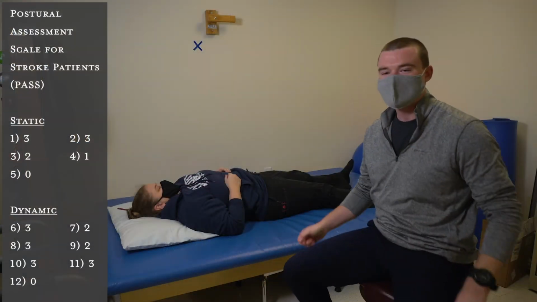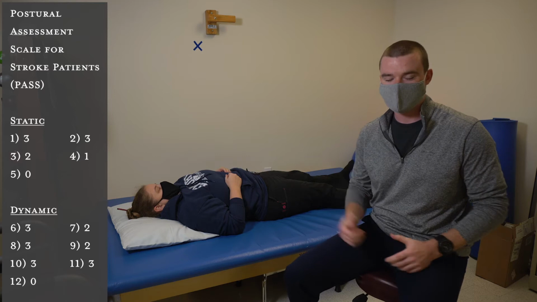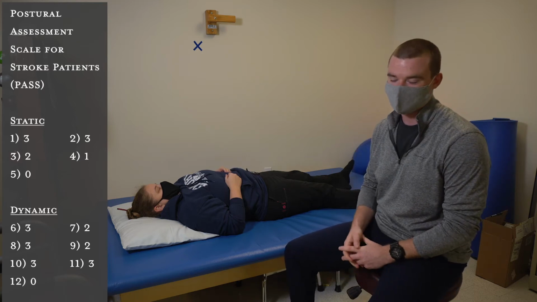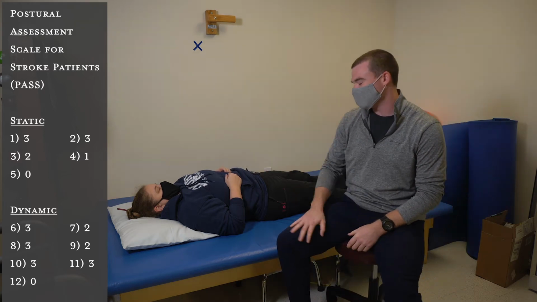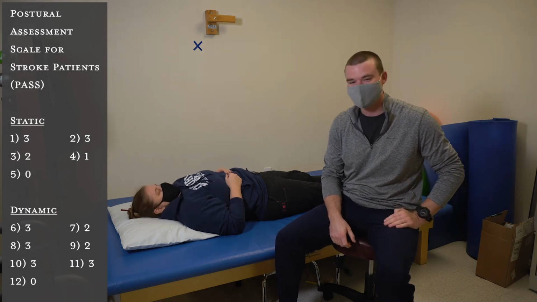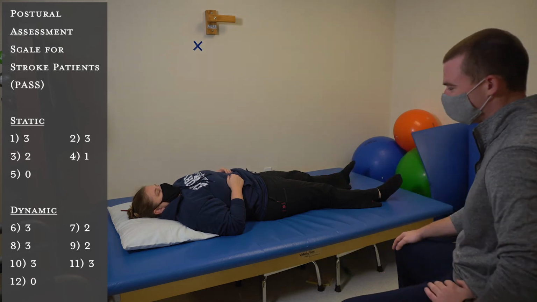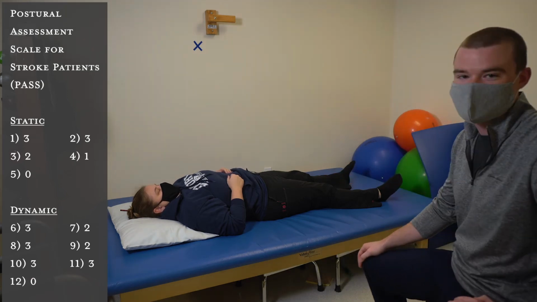And I'm going to show a video now of me performing it on my co-resident Jessica. She might not score perfectly in all of them, and I'll go through what I scored for each of them. All right, so today we're going to demonstrate how to perform the PASS. It's the Postural Assessment Scale for Stroke. Here we have Dr. Anderson. She's my co-resident. This is what residents do on their weekends for fun. So I'm going to pretend I just came into the room, and she has left hemiparesis following a stroke.